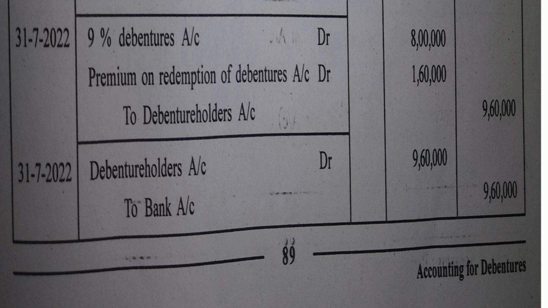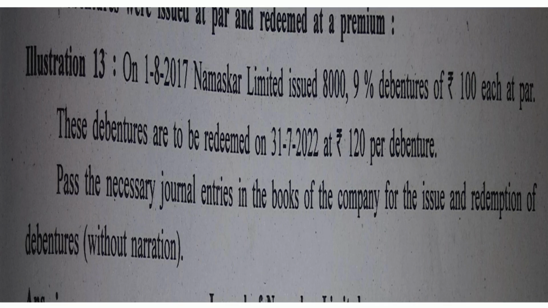So finally, in the last journal entry, the payment is made to debenture holders. So debenture holders account debit 9,60,000 to bank account. This journal entry is for the payment of the amount along with premium to debenture holders, which includes 8 lakh, the face value, and 1,60,000, the amount of premium. Alright, so we finish illustration 13 here.